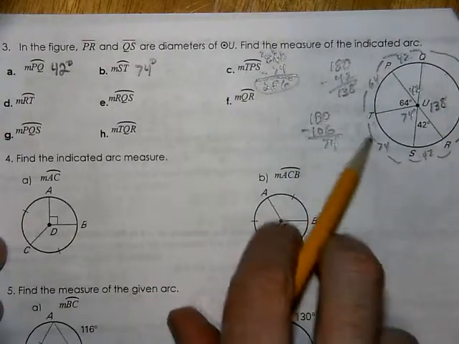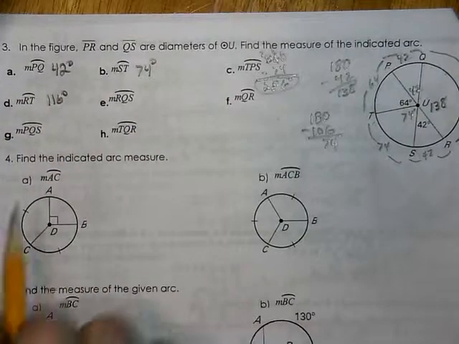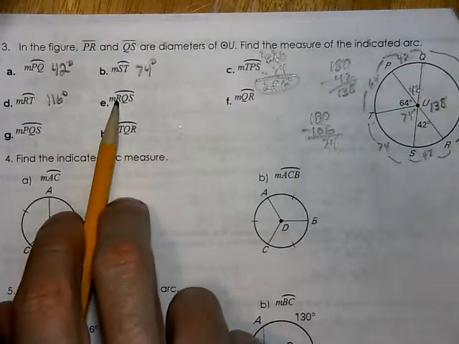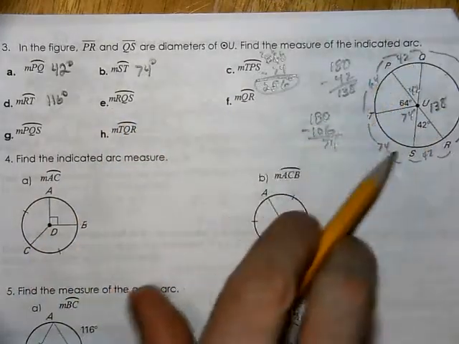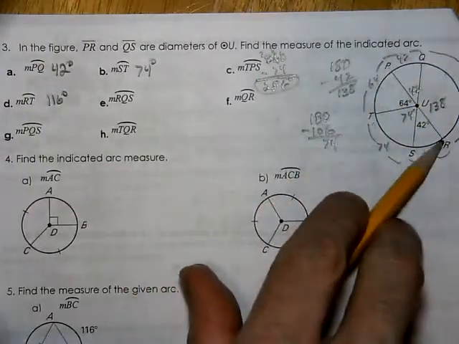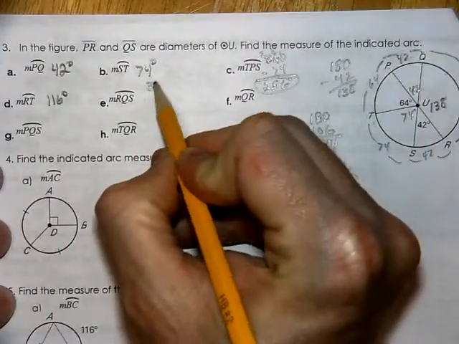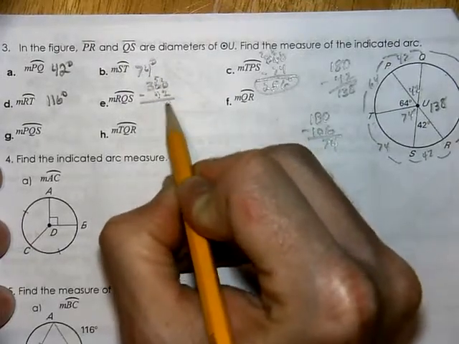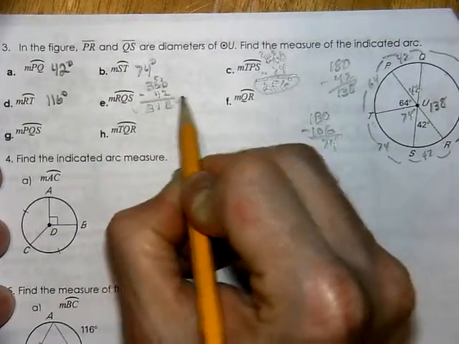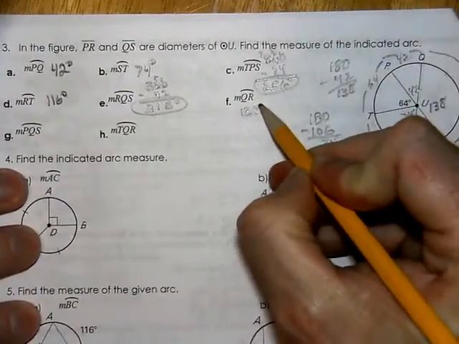RT, 116. RQS is the whole circle. R to Q to S is a whole circle, not counting this 42. So 318. QR, we've already determined, was 38.